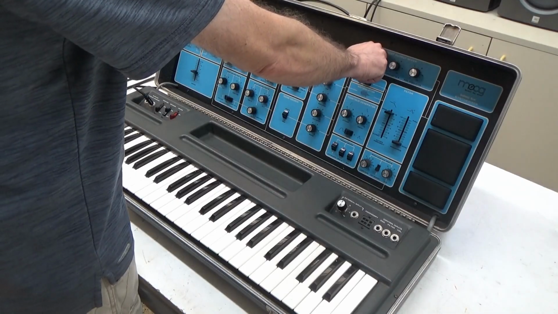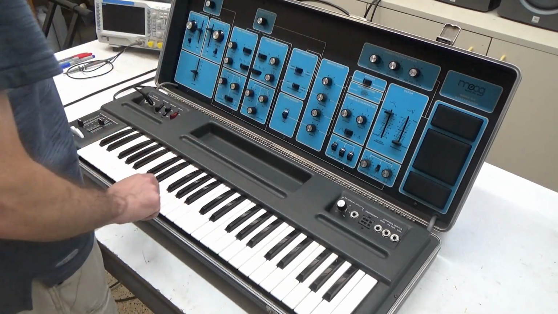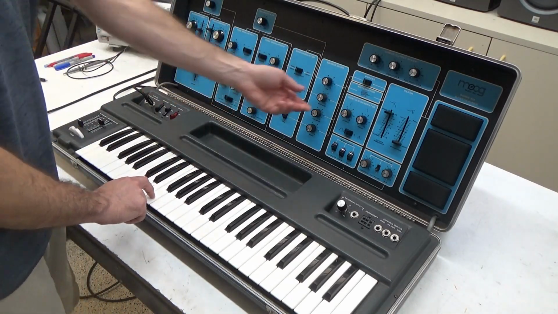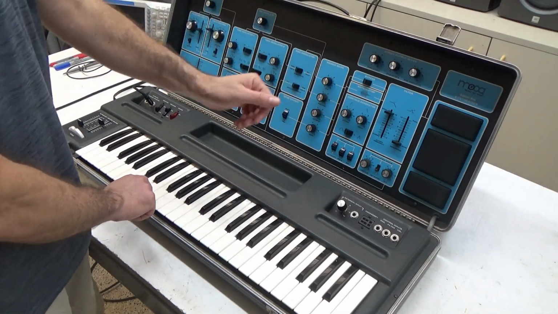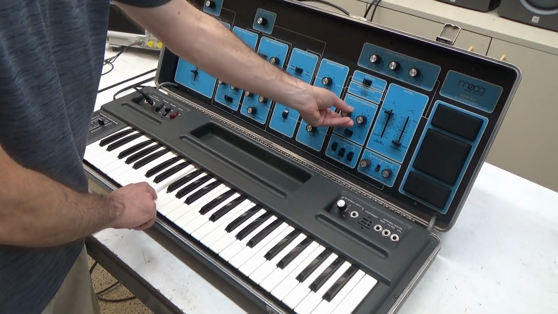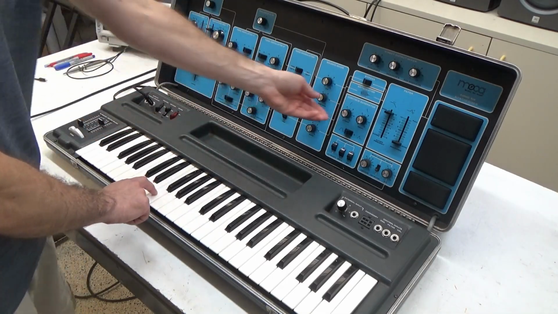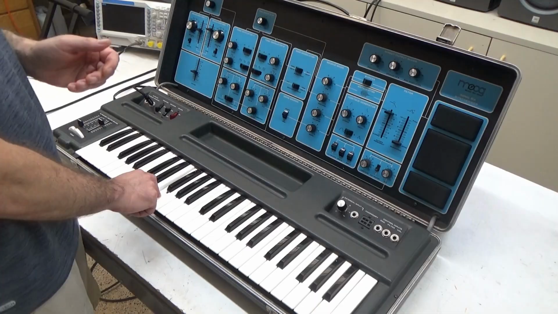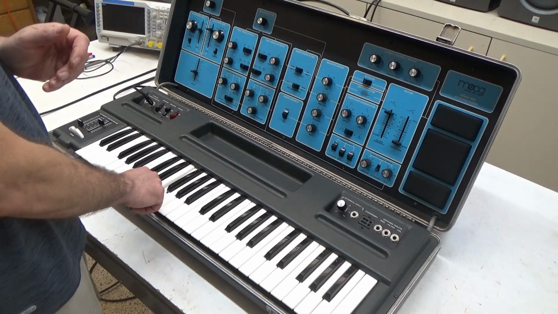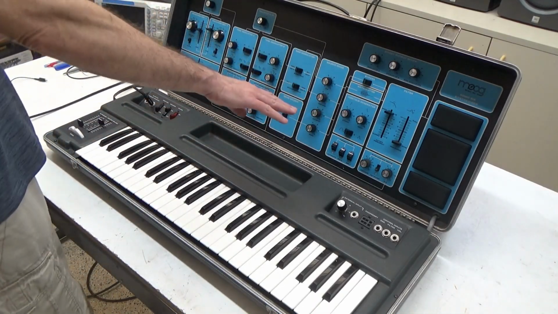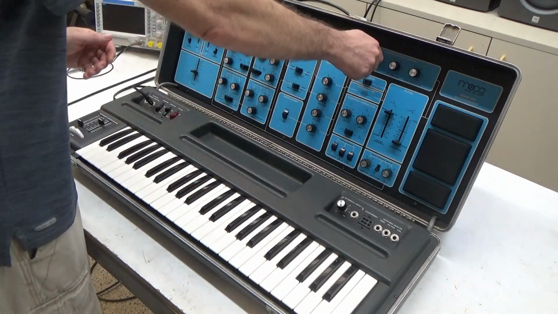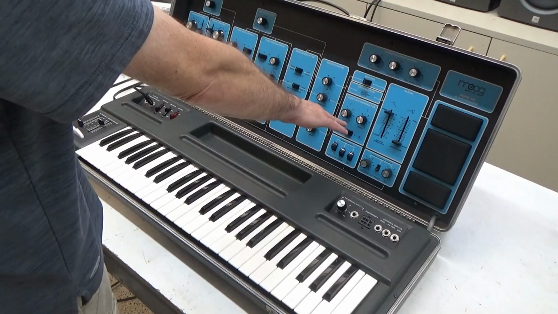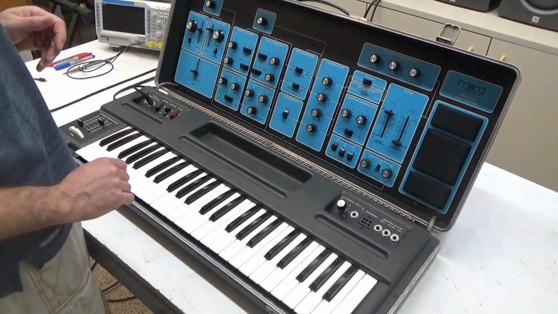So I'll turn on Oscillator A, and we'll add some attack. So this is it with no envelope. We add some attack, and you hear the LFO speeding up towards the end. You hear the LFO speeding up toward the end of the attack portion of that envelope.